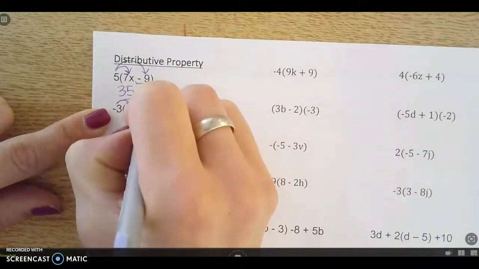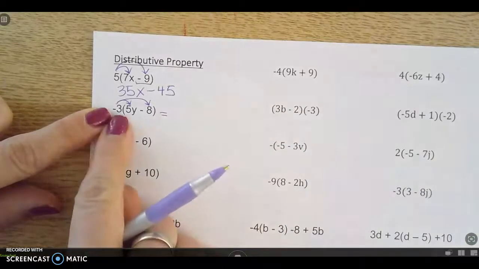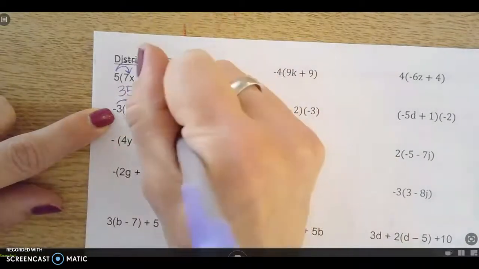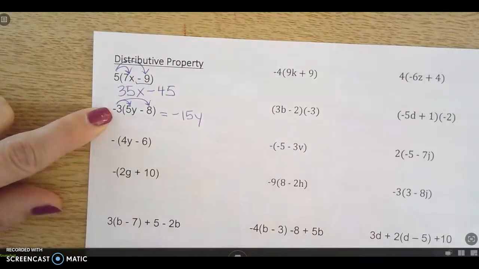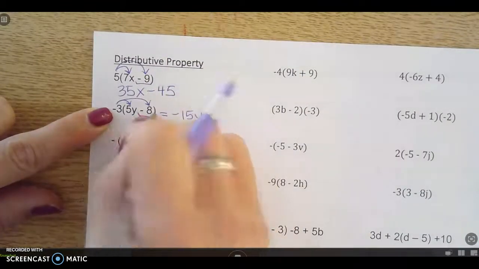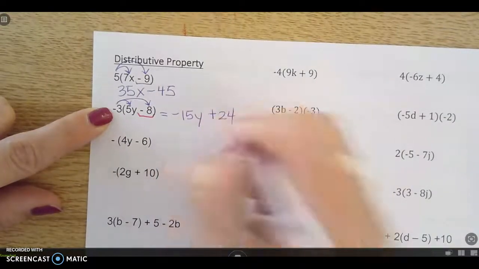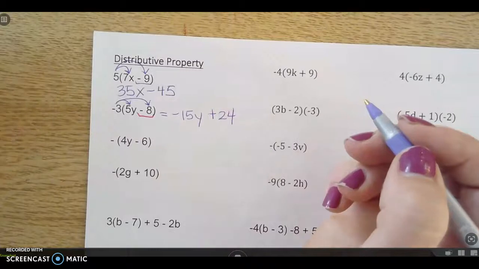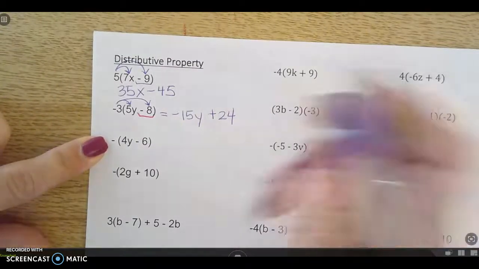So I'm going to do the arrows here. I'm going to write it this way so I have more room. So negative 3 times 5y would be negative 15y. Negative 3 times negative 8 is going to be positive 24. So a lot of this is multiplication facts and then also remembering our rules for multiplication with negatives.